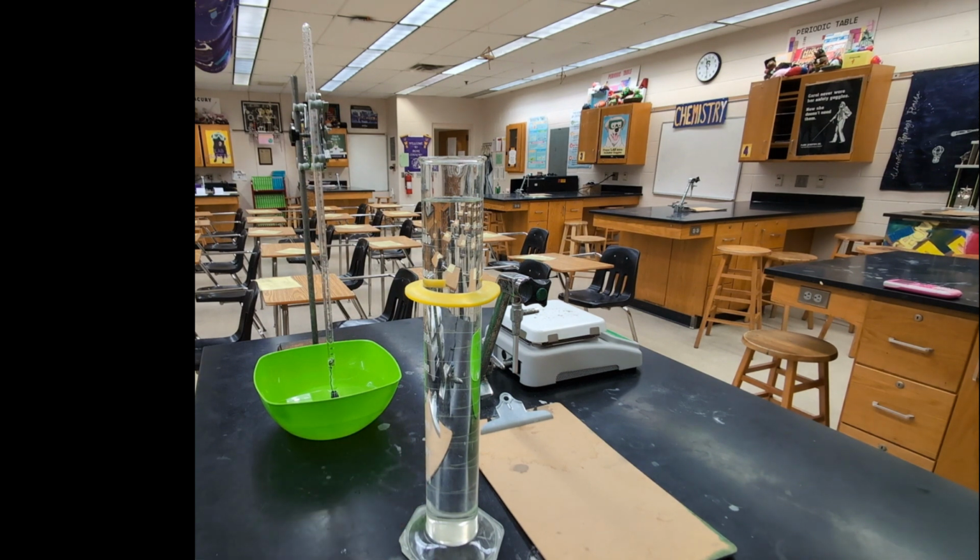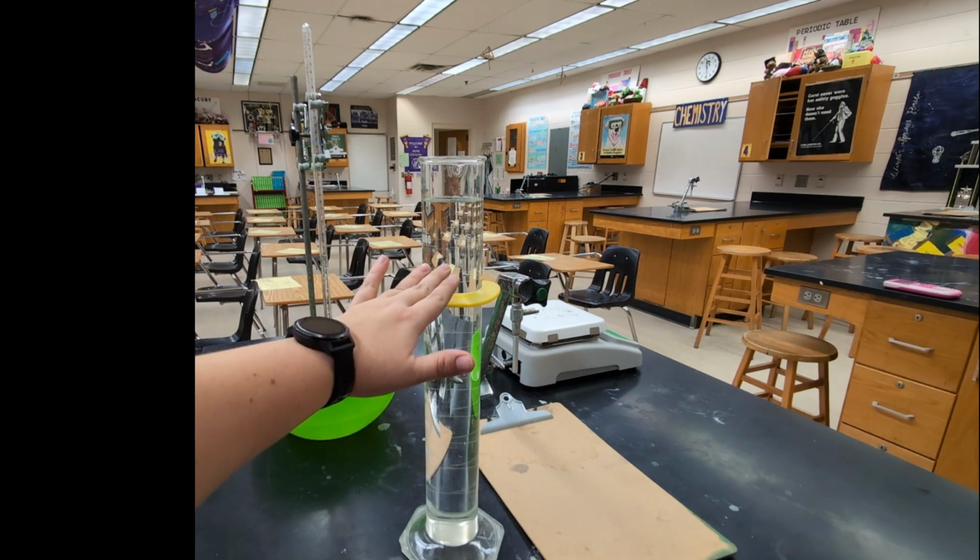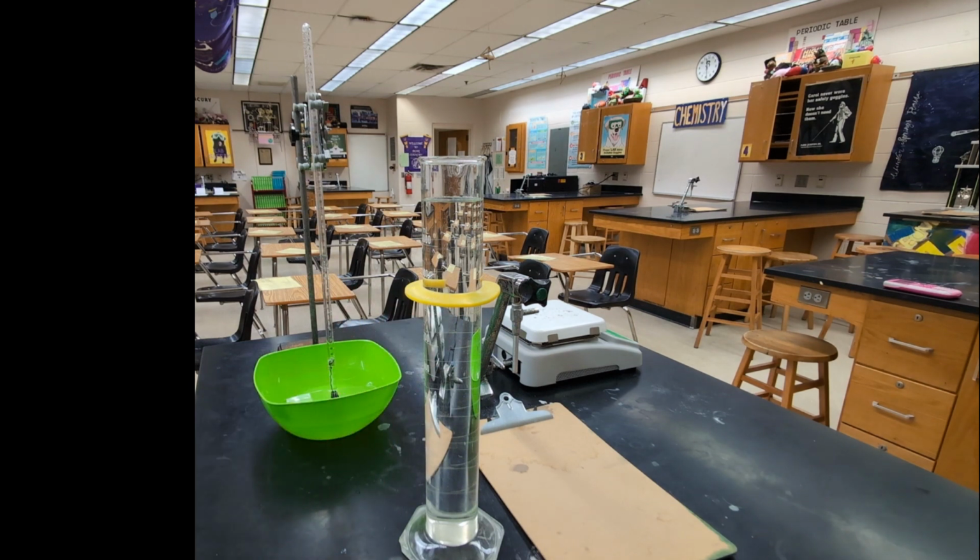The reason why I want to do that is to make sure that the level of the water inside the eudiometer is the same as the level of the water in the graduated cylinder. And the goal of that is to make sure that the pressure that we measured for the atmospheric pressure is the same as the pressure inside the eudiometer. And we can do that by matching the water levels. So let me show you how we do that.